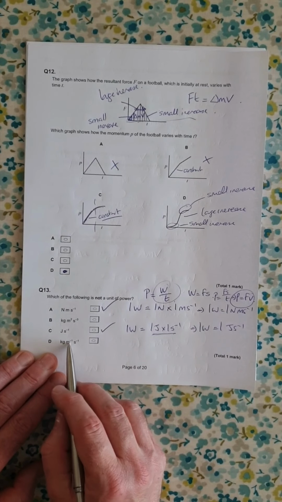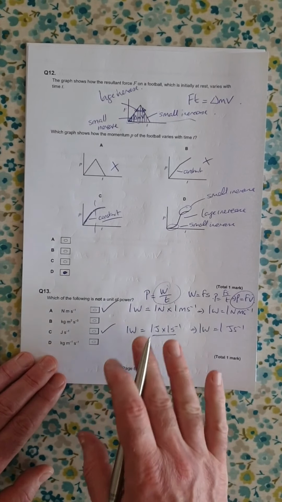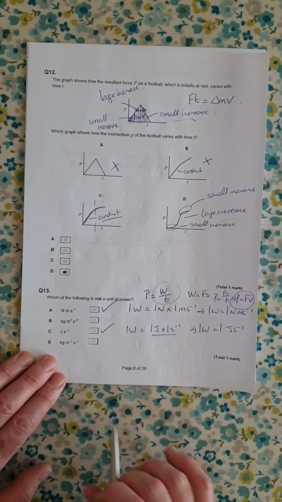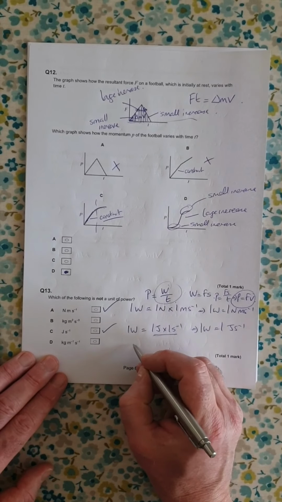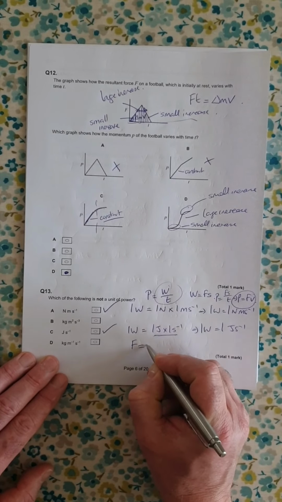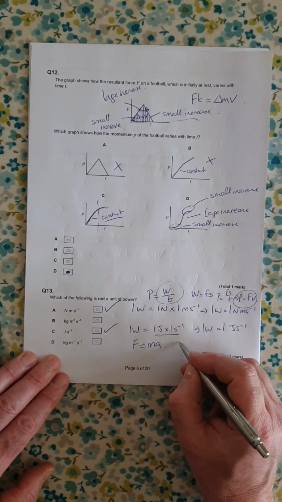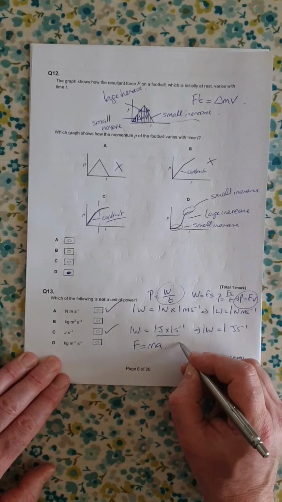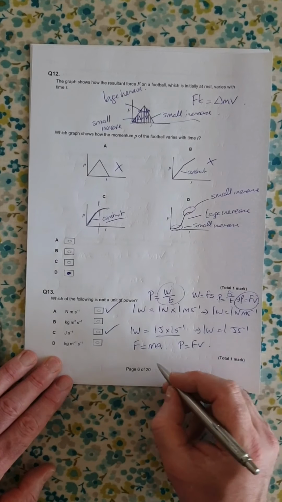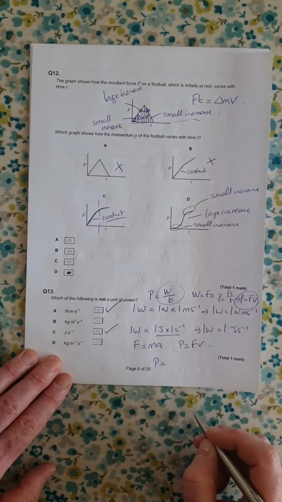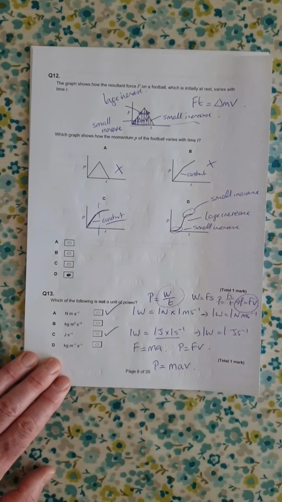And then we have units of power in relation to units which include kilograms, meters, and seconds. So we need to relate power to these units. There's a number of ways we can do this. One way is in terms of force equals mass times acceleration. Power is work done per time, which is force times velocity. So power is equal to mass times acceleration times velocity.